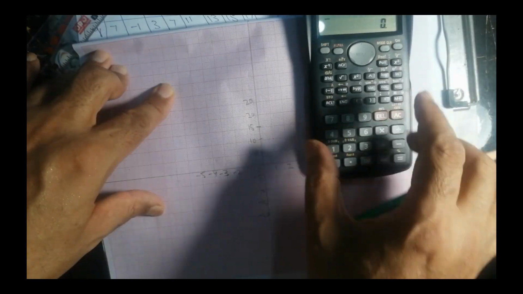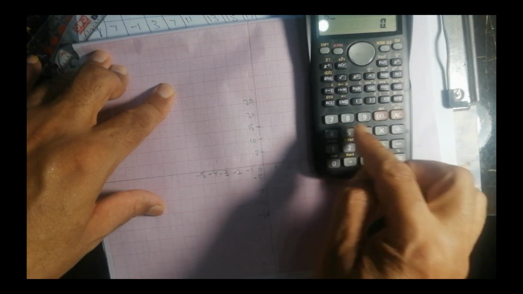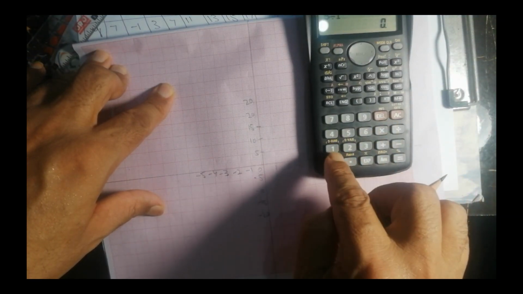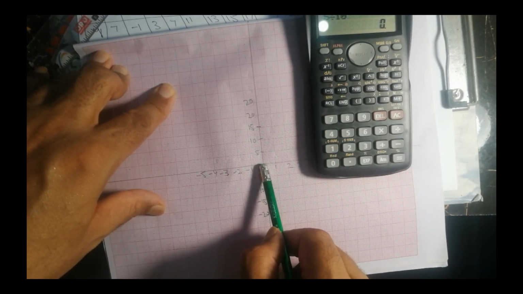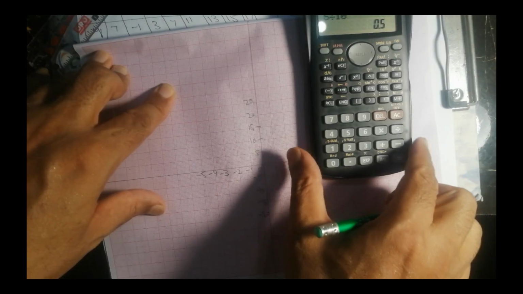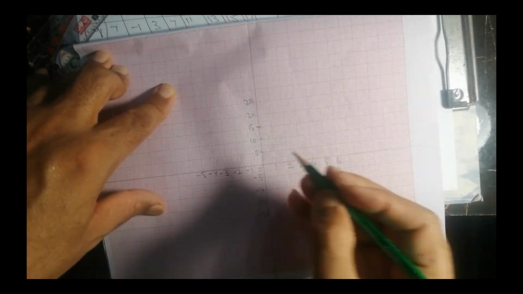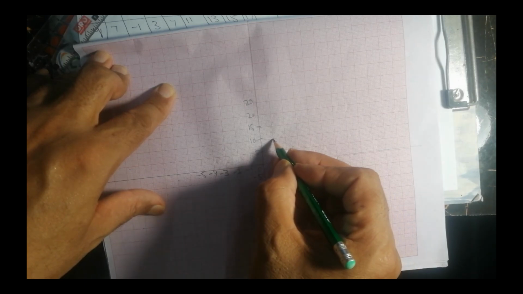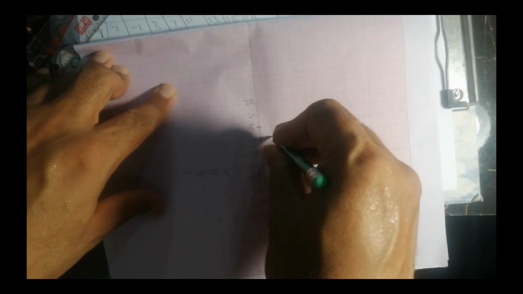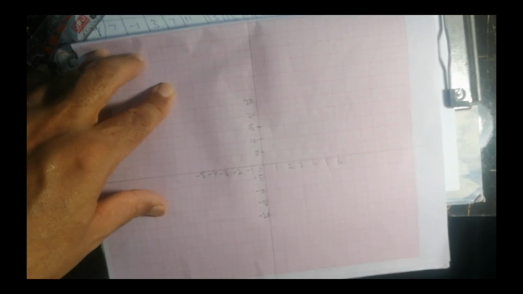You see here that 5 divided by 10, because in 1 centimeter we have 10 small squares, so each small square equals 0.5. So 10 is here, and 11 is 2 small squares up. So 1 is this point.